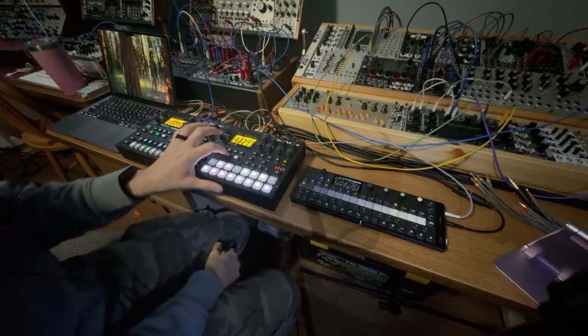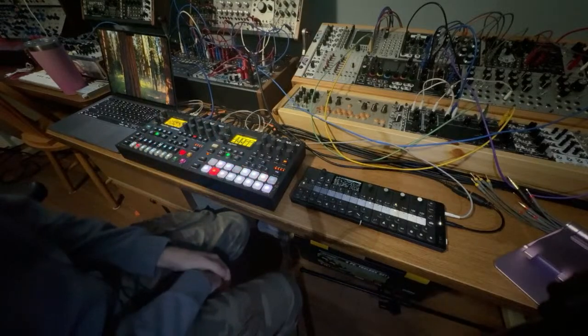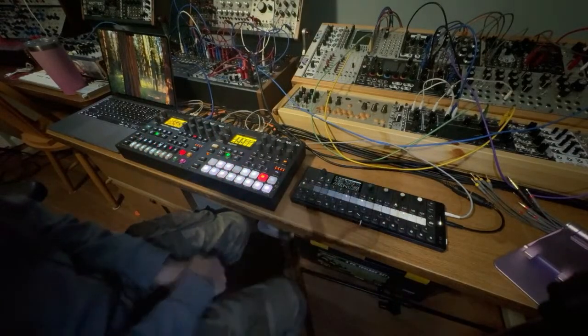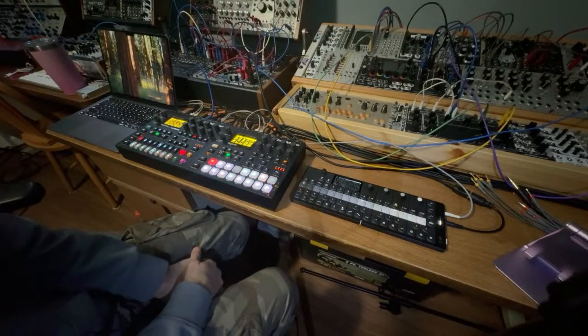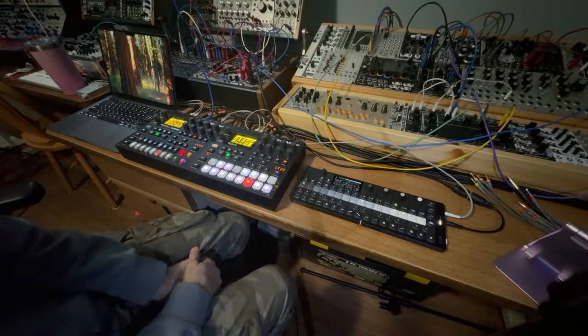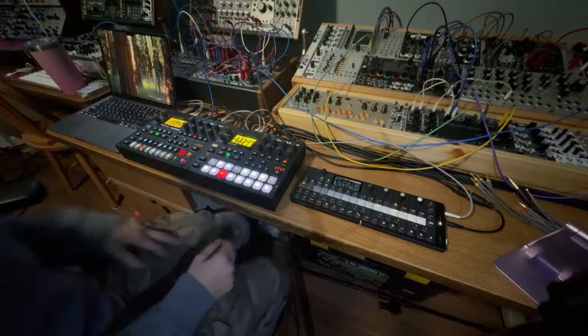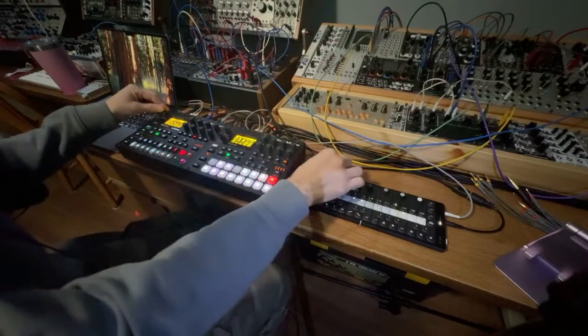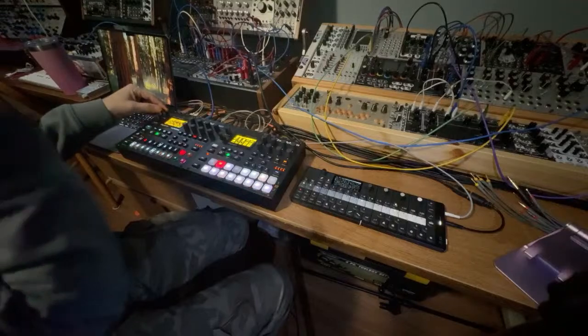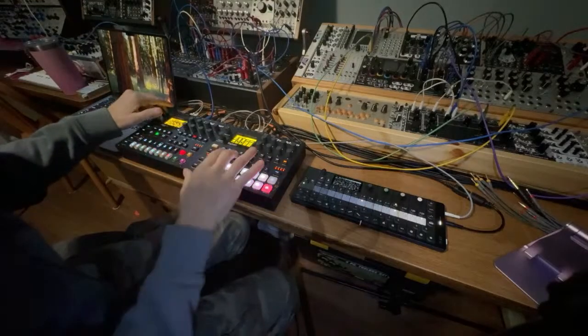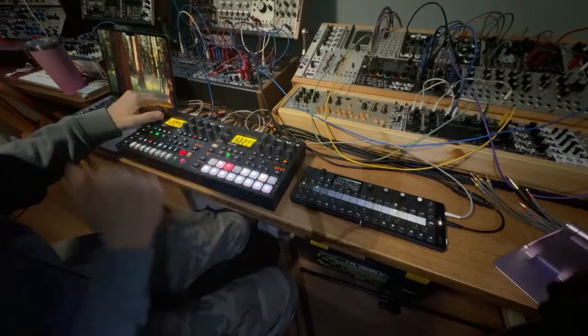So going back to what we were working on, I believe there's like 10 engines inside the OP-XY. And that's it, all on E minor. That was the hinge we played on.